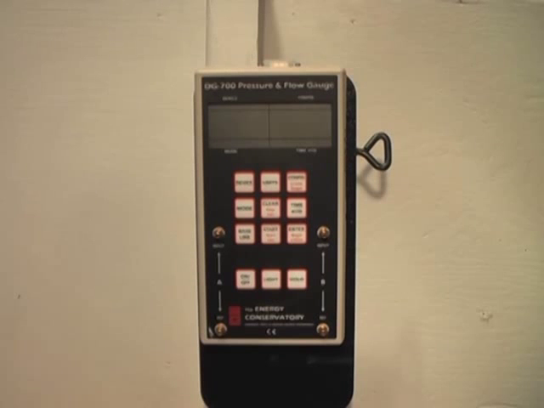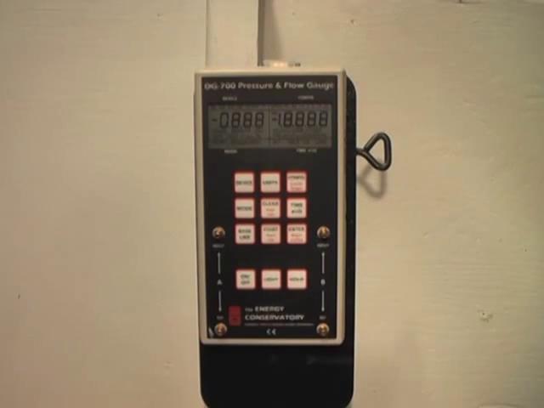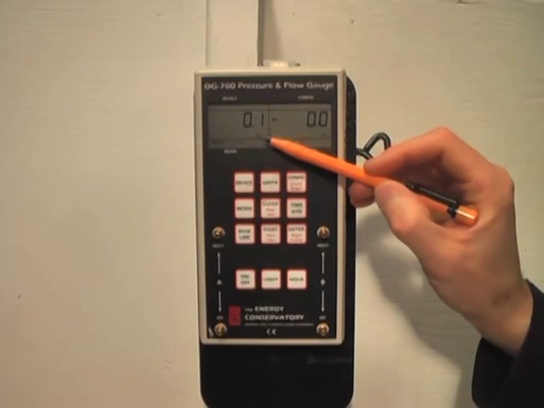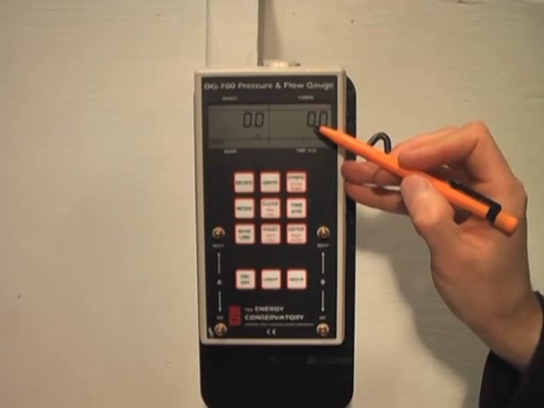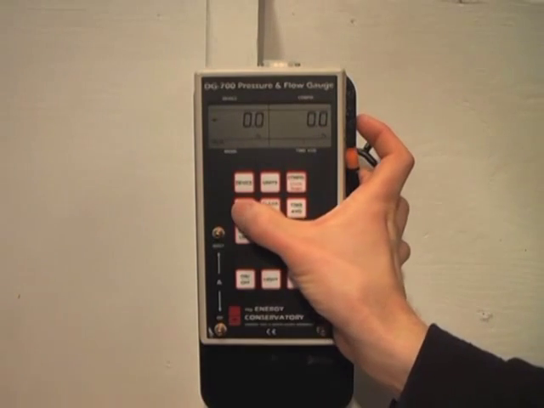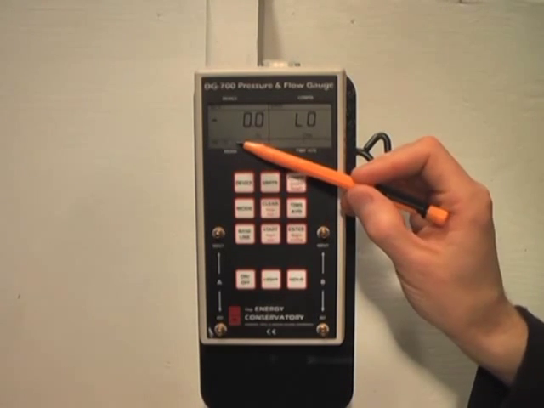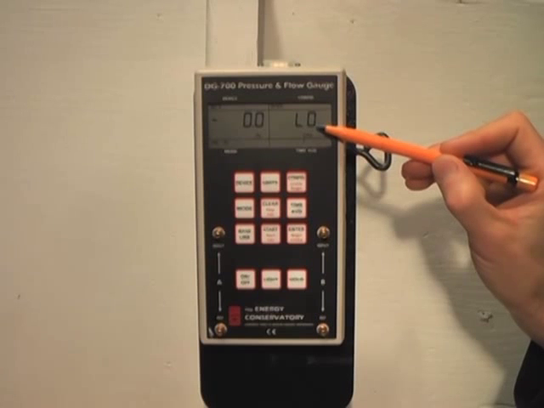There's one more feature of the DG-700 I would like to introduce. When you turn the gauge on, the default mode is pressure-pressure. Pressure in pascals on channel A and pressure in pascals on channel B. Press the mode button once and you'll have selected pressure and flow. Pressure in pascals, flow in cubic feet per minute.